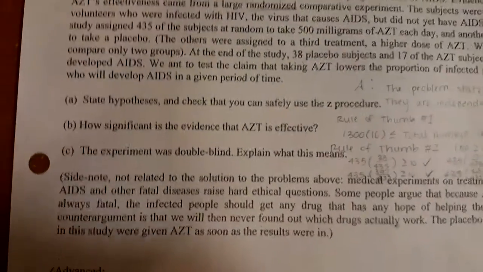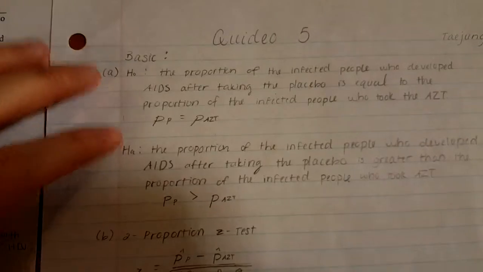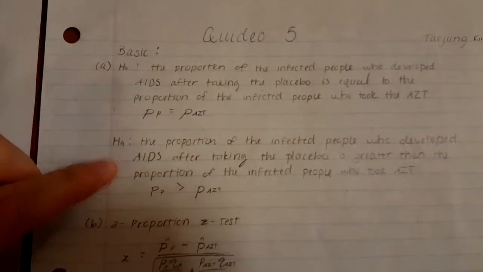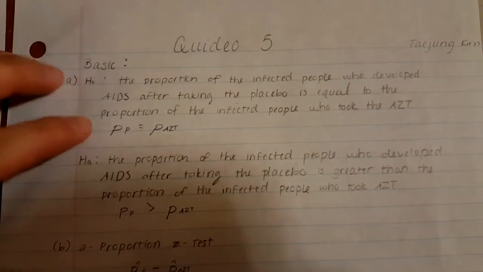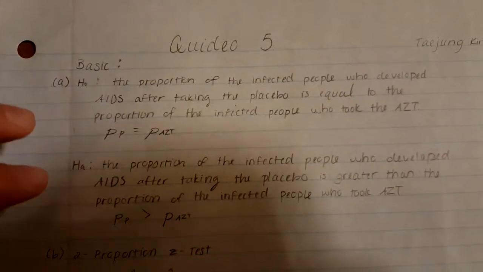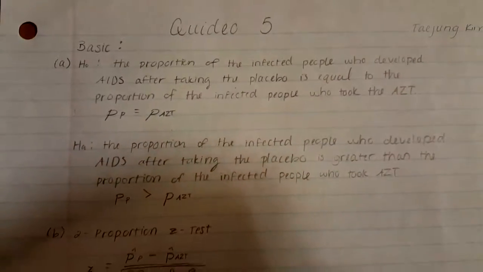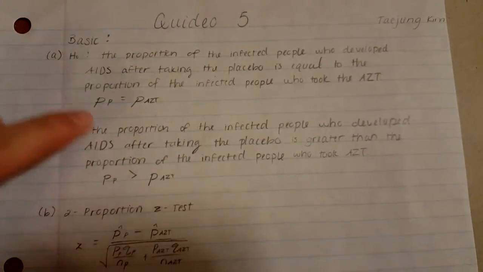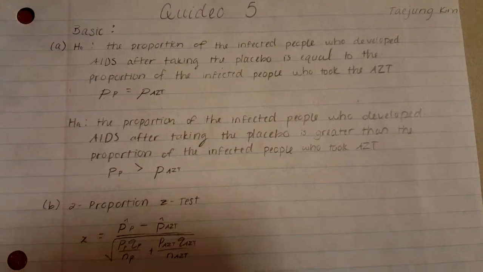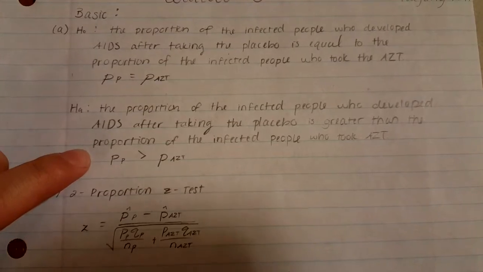Alright, let's start out with A. State the hypotheses and check that you can safely use the Z procedure. Alright, so you got your 2 hypotheses, the H0 and the Ha. Null, alternative. The H0 is that the proportion of the infected people who developed AIDS after taking the placebo is equal to the proportion of the infected people who develop AIDS after taking the AZT, or P equals P_AZT. The Ha is that the proportion of the infected people who developed AIDS after taking the placebo is greater than the proportion of the infected people who took AZT.